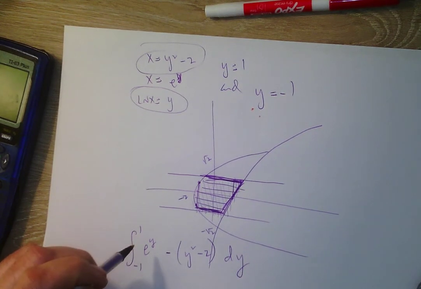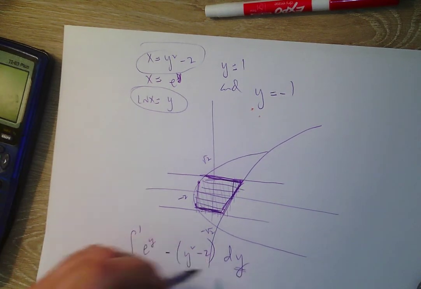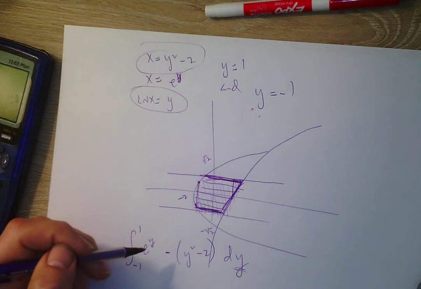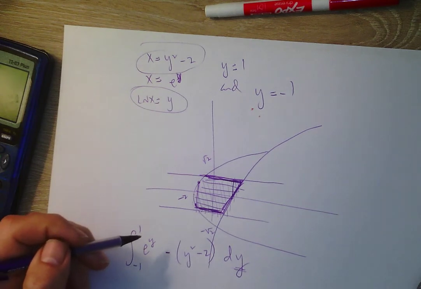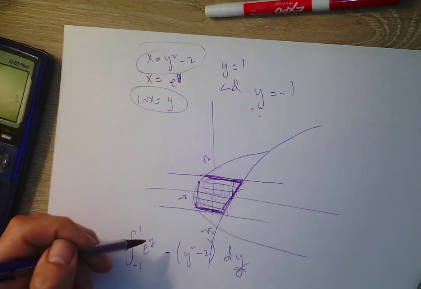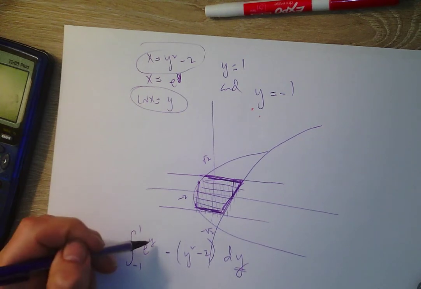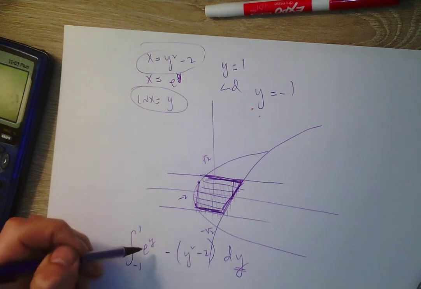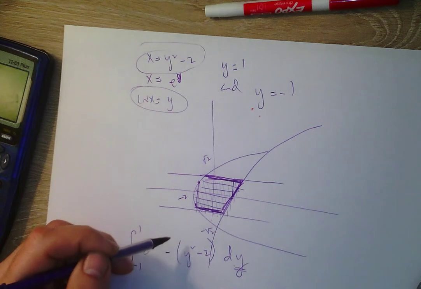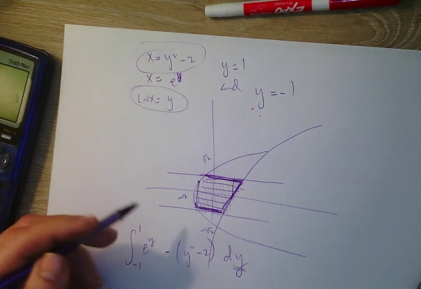But two, if you had to type this into your calculator, don't ask me how do I find dy. Your calculator doesn't care, it doesn't know that these are y's. You could just make them all be the same x, and your calculator will be fine.